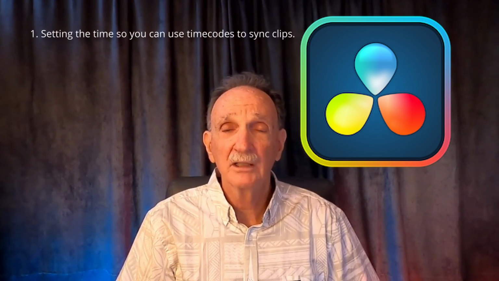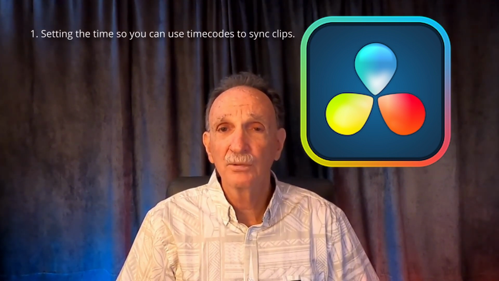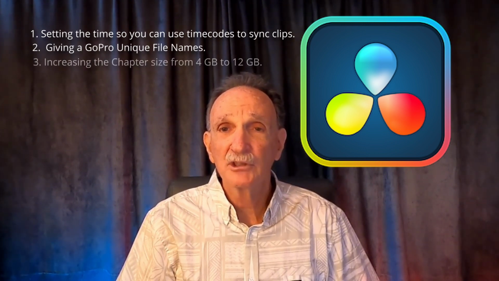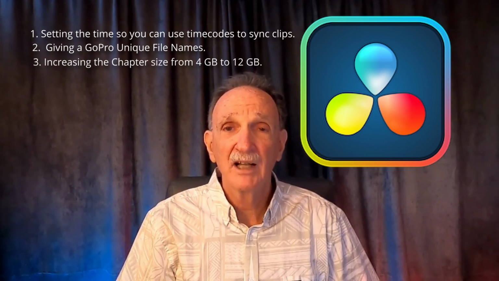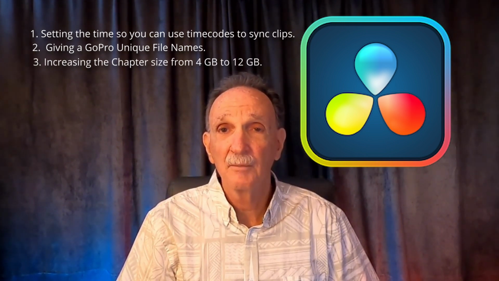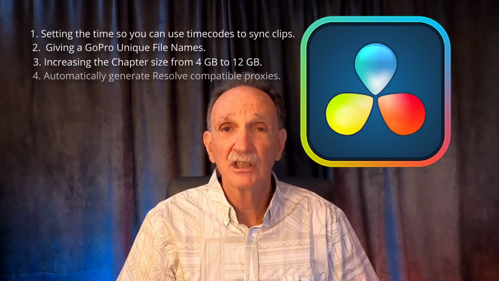This is not going to be a review of GoPro Labs, as there are videos describing their potential, but rather the use of GoPro Labs to address issues and methods I described in my last video. The 4 QR codes that I will discuss in this video address the following issues. Number 1, setting the time on all your GoPros so that you can use time codes to sync. Number 2, naming the GoPro files so that you can easily distinguish between GoPros. Number 3, setting the chapter size to 12 gigabytes from 4 gigabytes, provided you have at least a 64 gigabyte memory card. And 4, automatically making DaVinci compatible proxies.